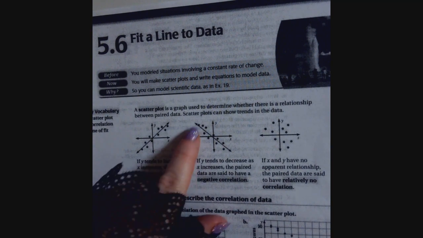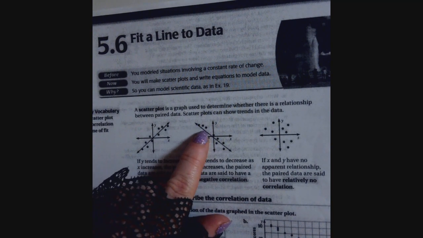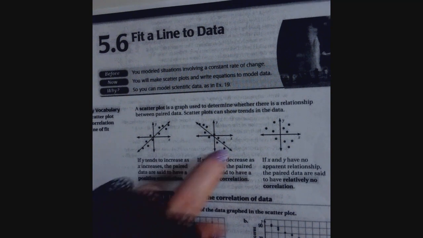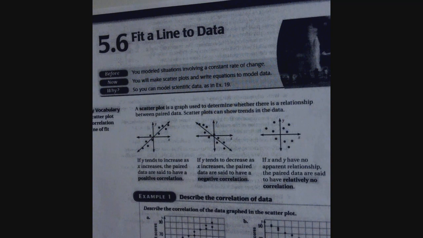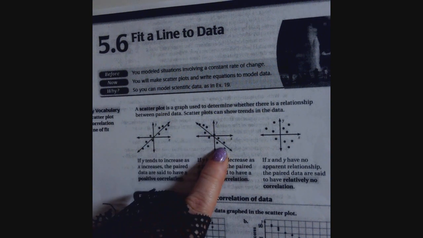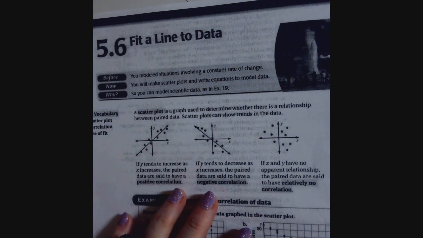Likewise here, you can see that the points are scattered, and if I draw a line right through the center of the data, you can see that the y tends to decrease, so the y is going down as the x increases. The paired data are said to have a negative correlation. You can look at it and you can tell. It's very easy to tell. So you can see it's like a negative slope, and this is a positive slope.